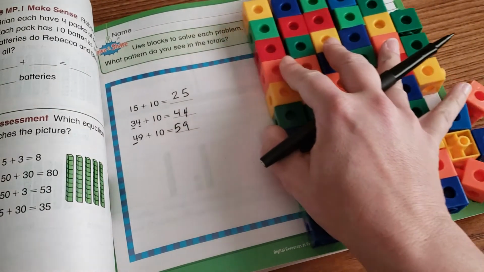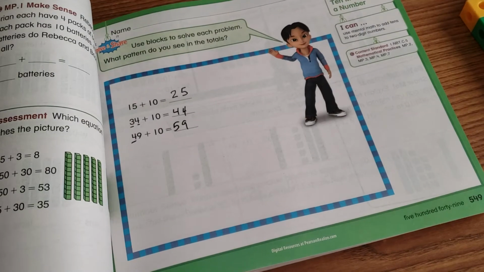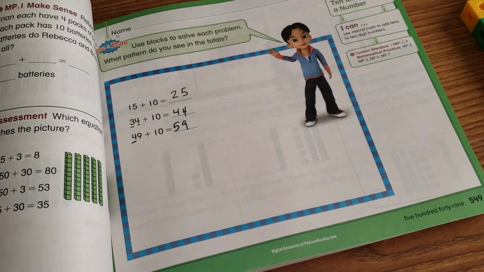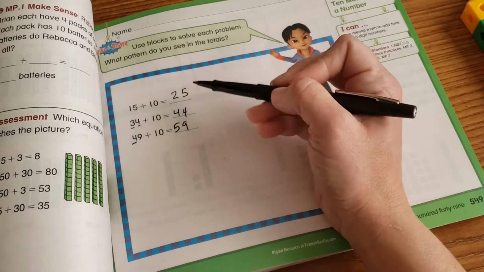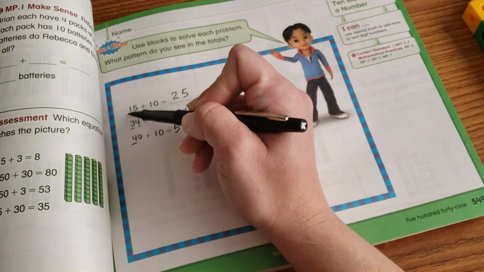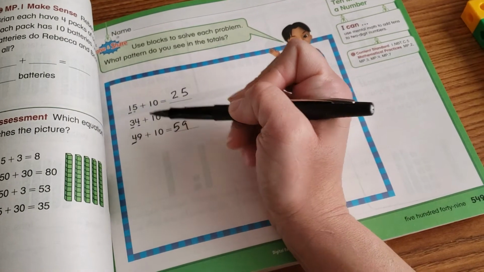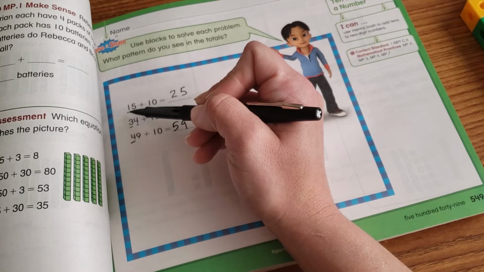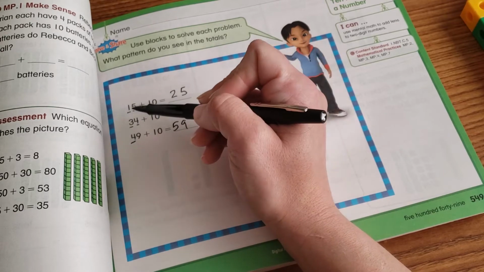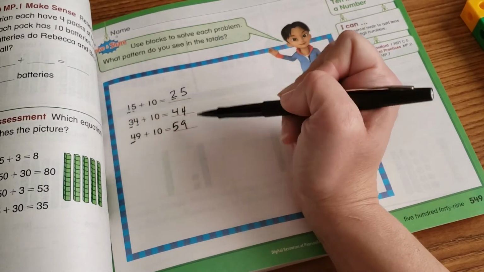When we're adding 10, we never change the ones place. We're only adding the number of tens we have. So the ones are going to stay the same. So here in the number 15, we have our tens place, and that's the only one that changed. We went from 15 to 25.